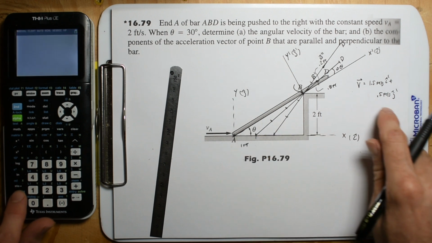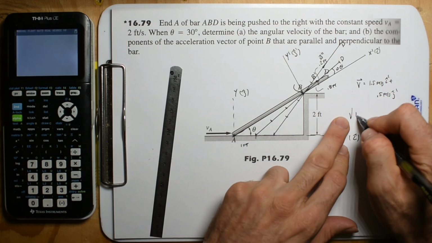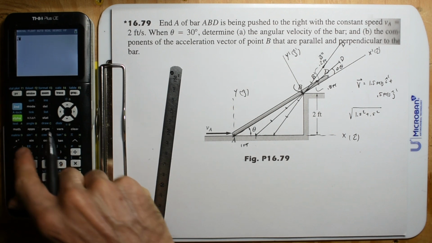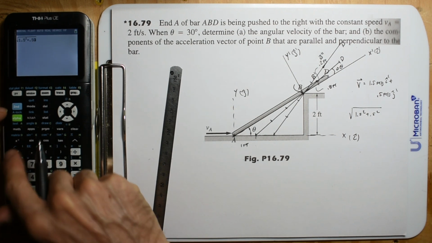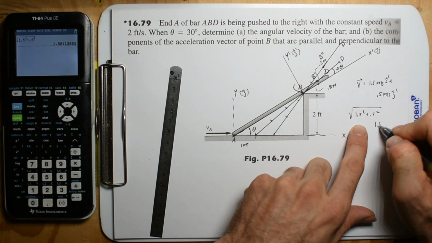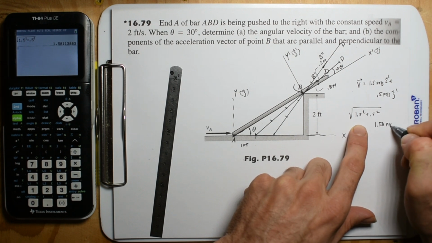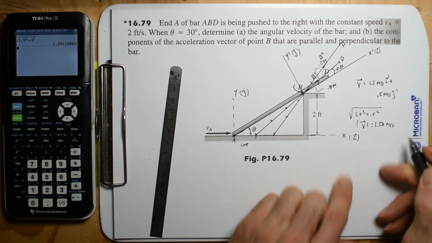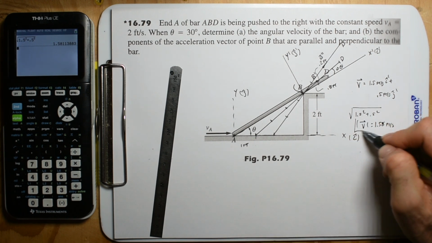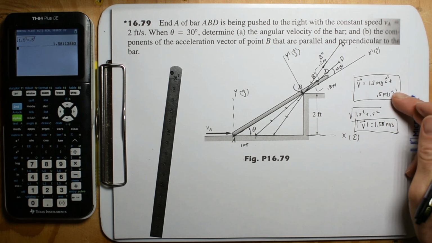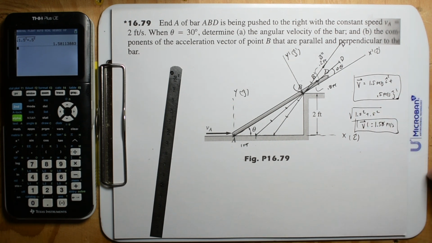And the overall velocity is just going to be the square root of 1.5 squared plus 0.5 squared. And we can do that. 1.5 squared plus 0.5 squared. And so we have a velocity of 1.58 feet per second. So that's an absolute magnitude. I'm going to do the vector, absolute value. So right there we have kind of our first guess on velocity.